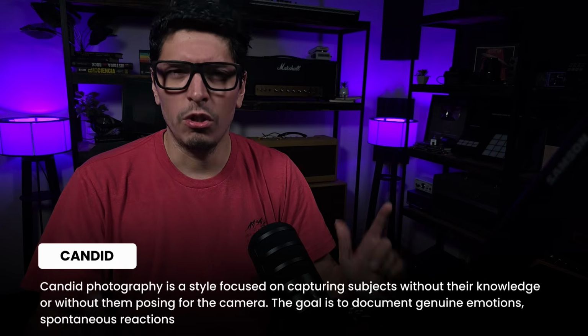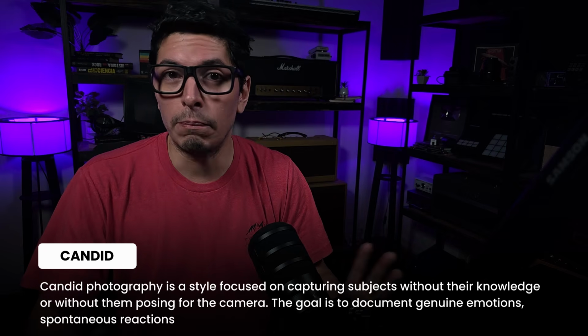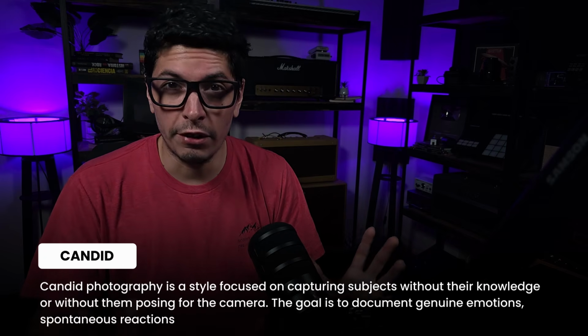Street photography, it's all about capturing real, spontaneous moments of daily life, which is a candid style. If you don't know what it means, it means that people are not posing. You're just capturing whatever is in the moment.